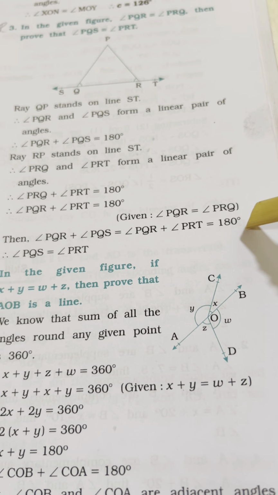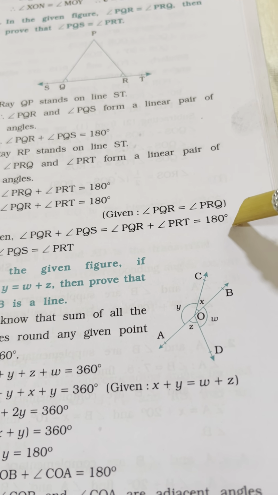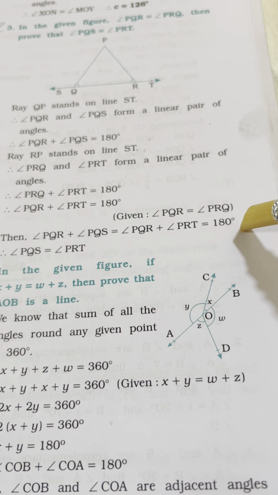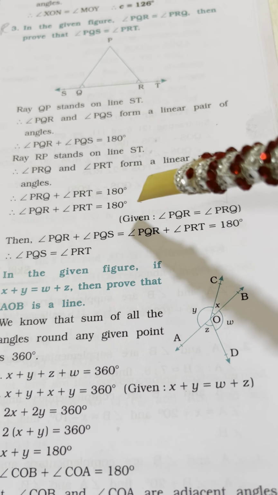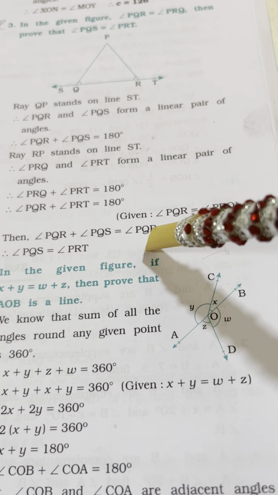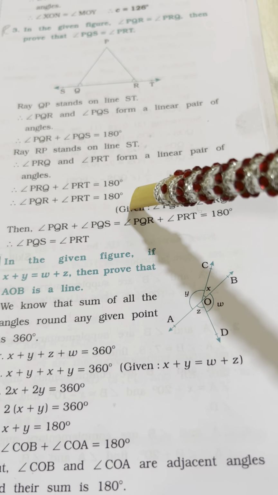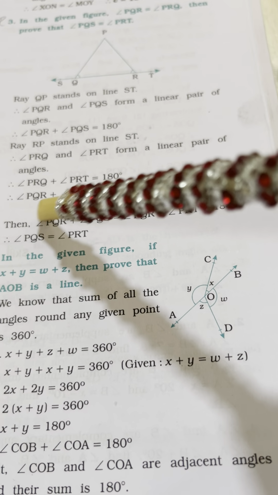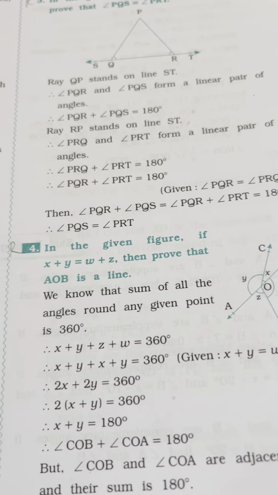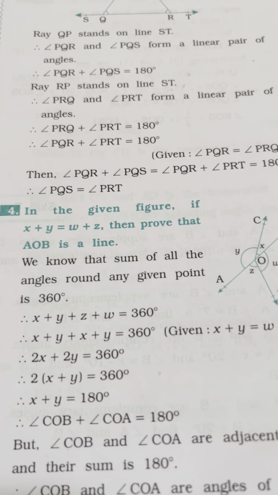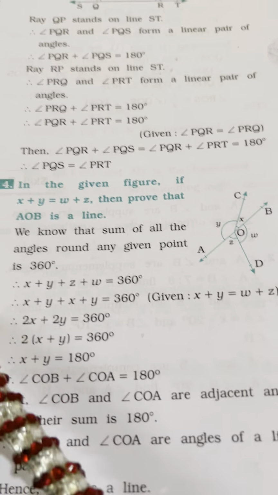LHS equal to. So you can make them equal. PQR gets cancelled. This is number 1 and number 2. 1 equals 2. So we can get the final result, angle PQS equals angle PRT.